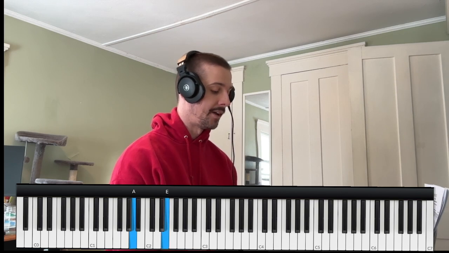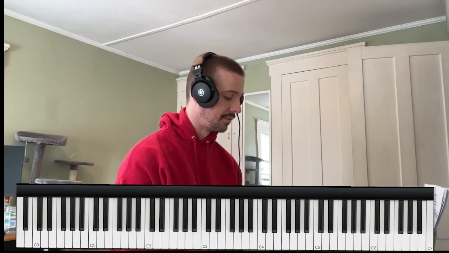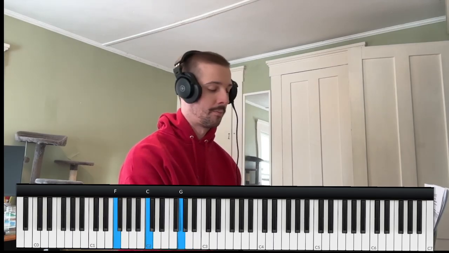Same thing with the A minor. This is what we were playing. Now we're going to play this. And of course, the F, same thing. Just going up one note.